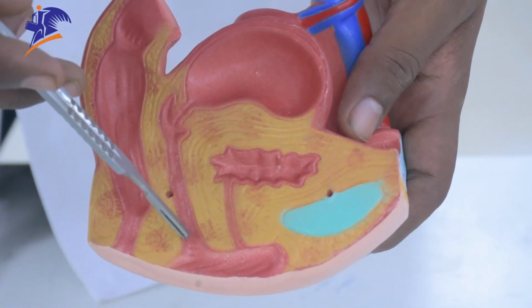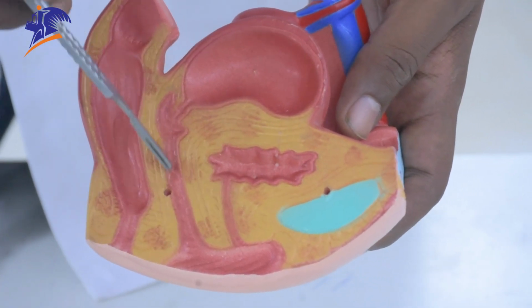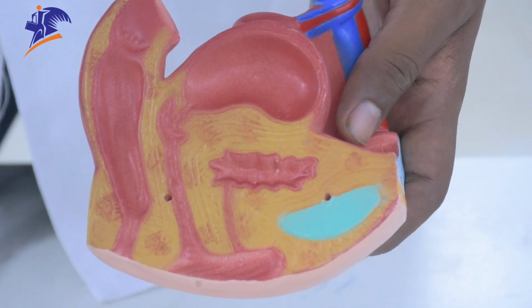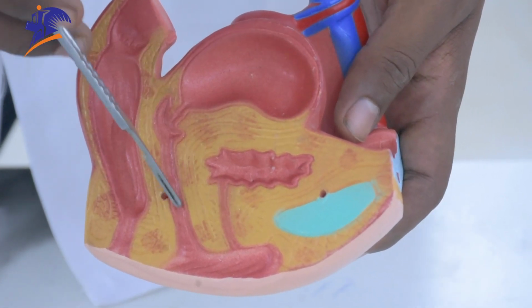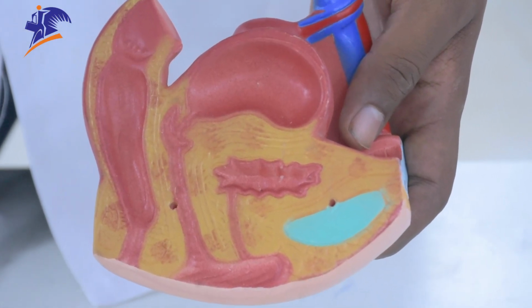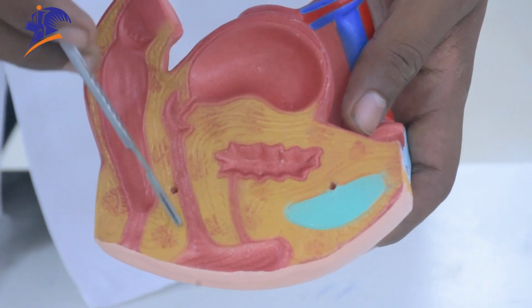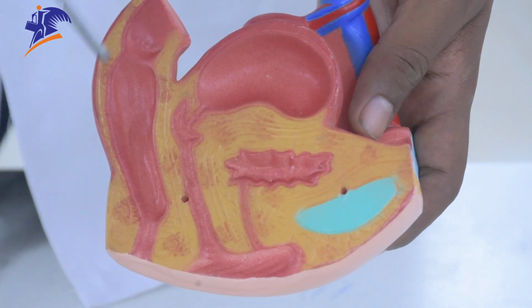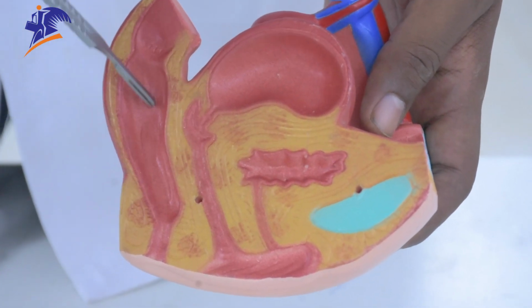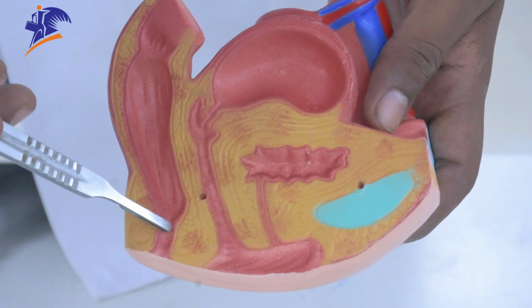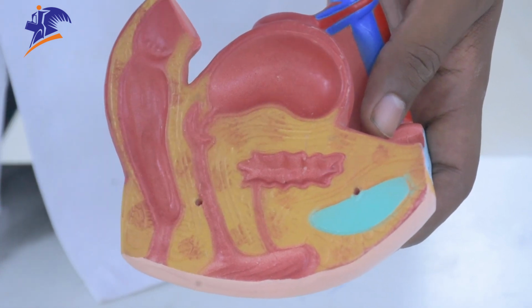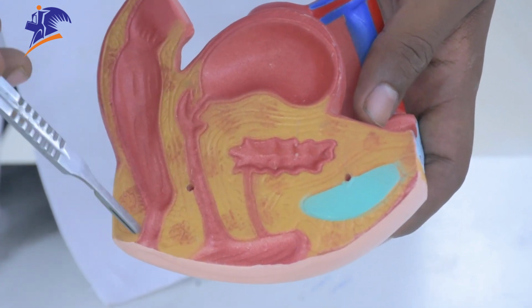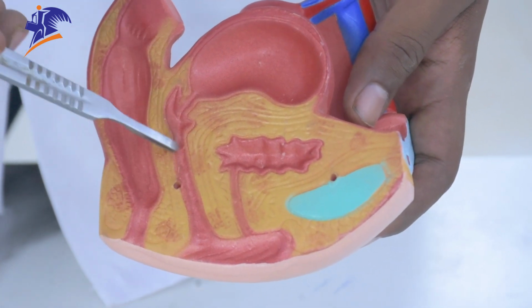The function of the vagina is as the site of sexual intercourse, also the site for excretion of the menstrual cycle blood, and also the organ of the birth canal. Posteriorly to the vagina we have the rectum, and here we have the anal canal and anus. This is the rectum. This is the vagina again.